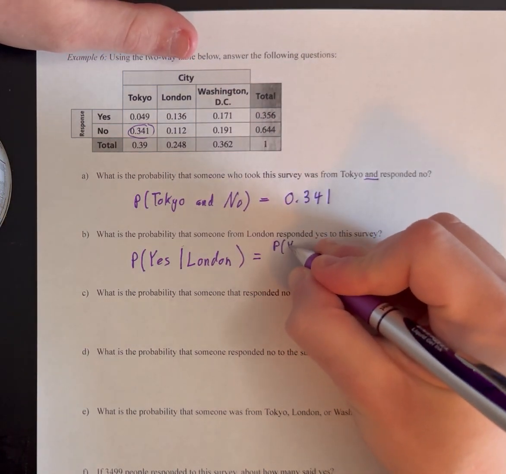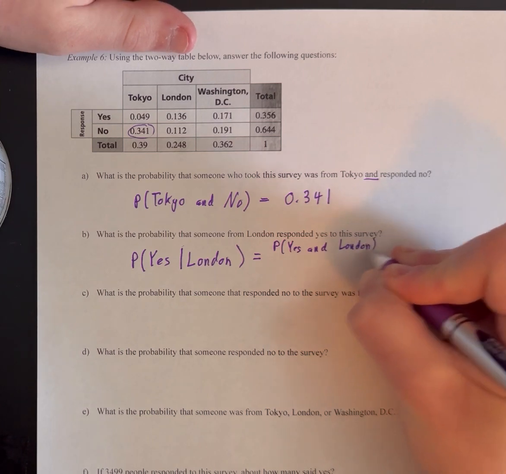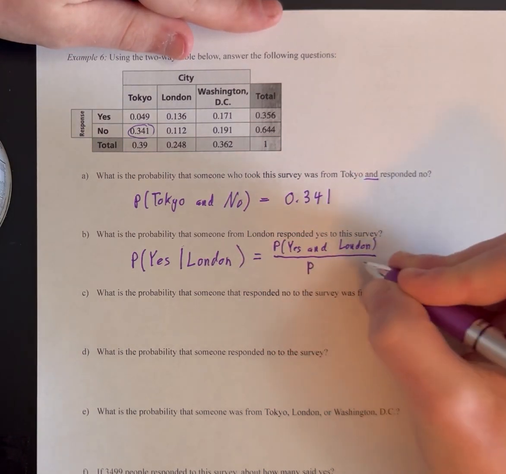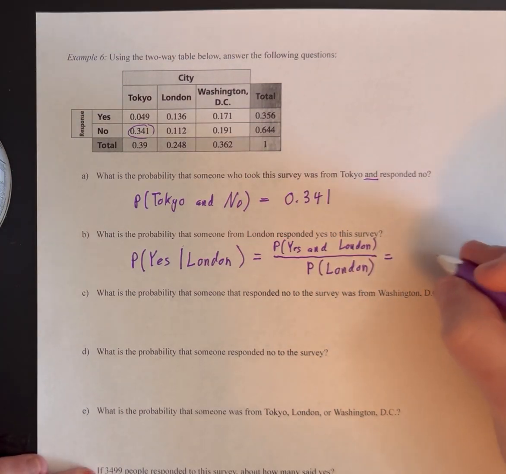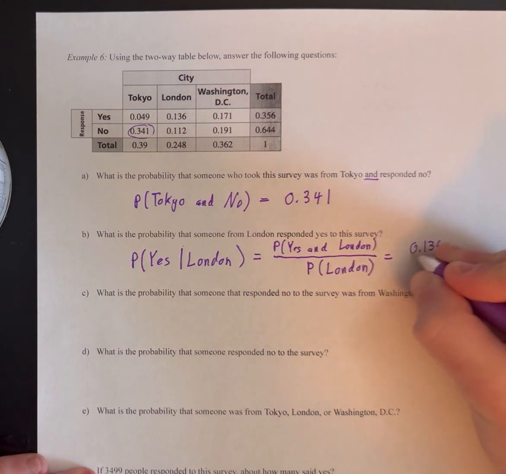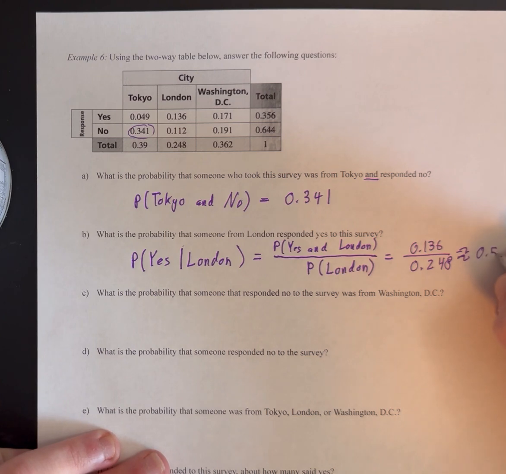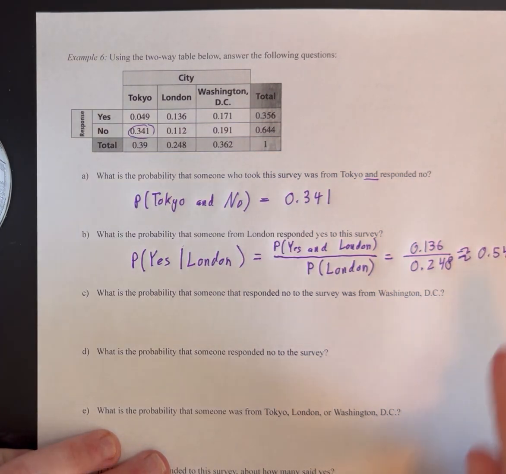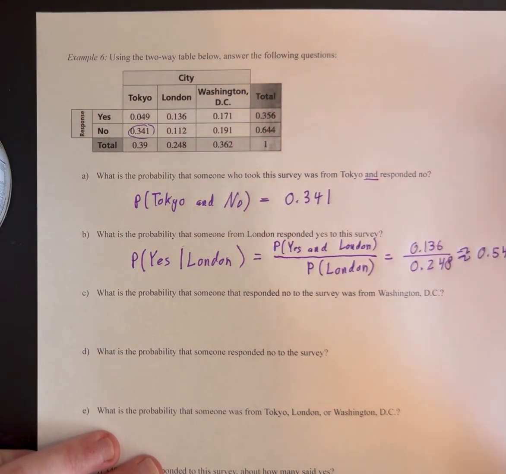So the probability they said yes and they're from London divided by the probability that they are from London in general. So the probability of yes in London is 0.136. The probability that they're from London itself is 0.248. So that rounds to about 0.548. So it's about a 54.8% chance that someone from London said yes to the survey.